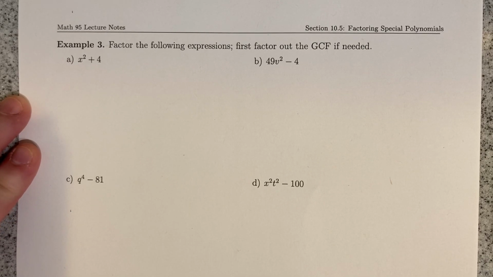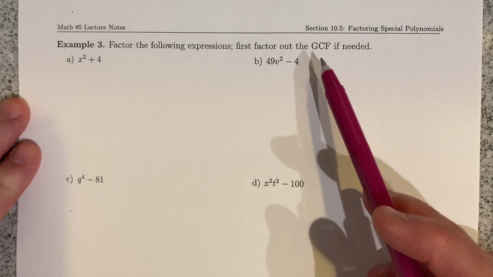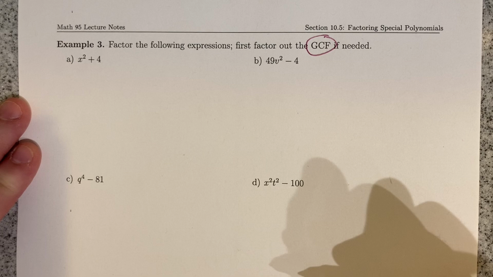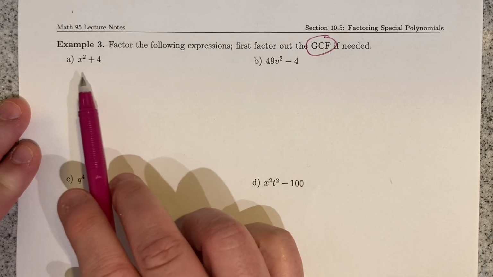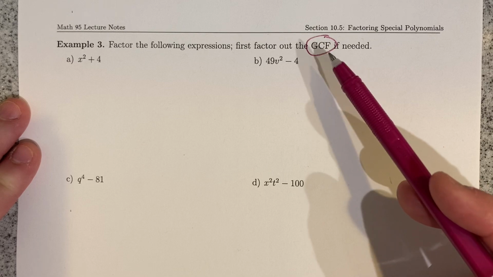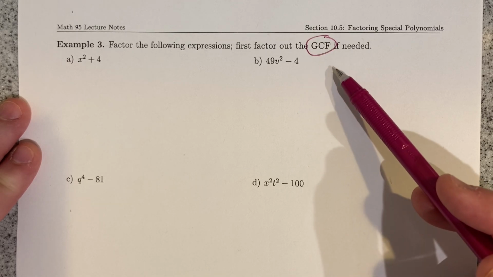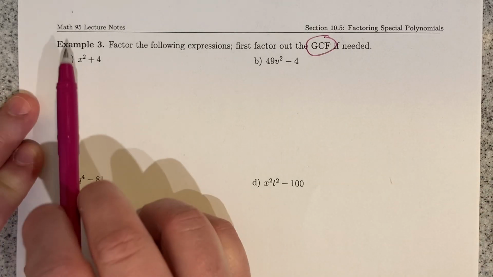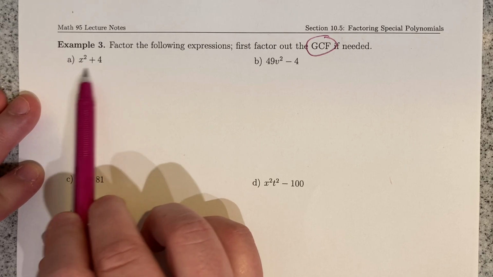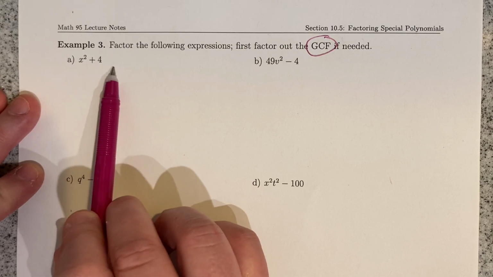Let's do a bunch of these factoring problems mixed up. One thing that we neglected on the previous page is that we should always look for a GCF first, right? If our 2 or 3, depending on which problem we're on, terms have something in common, factor that out first. But x squared and 4 do not have anything in common. So how do we factor x squared plus 4?